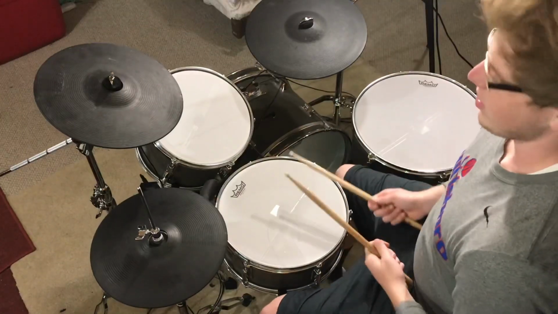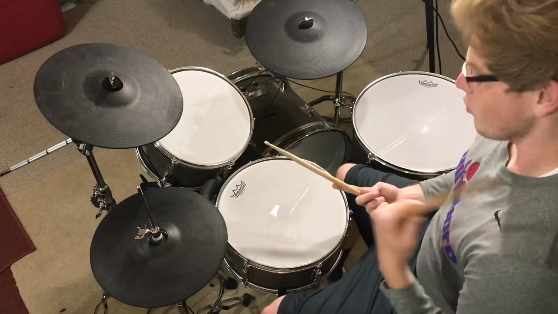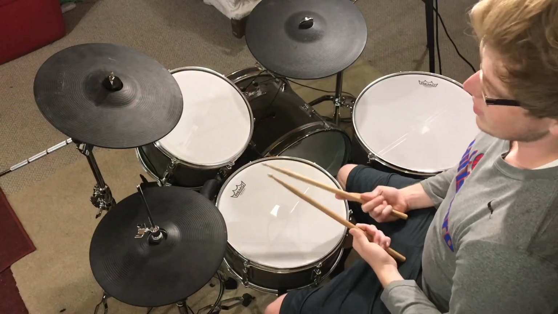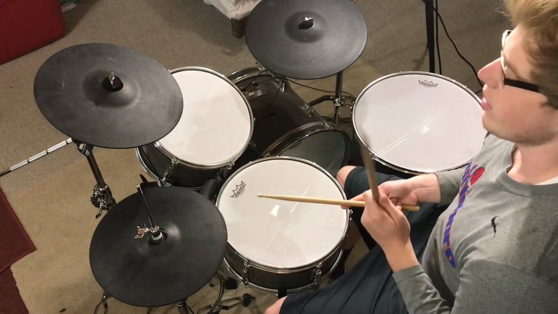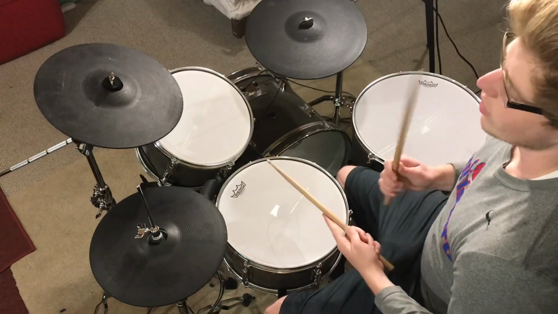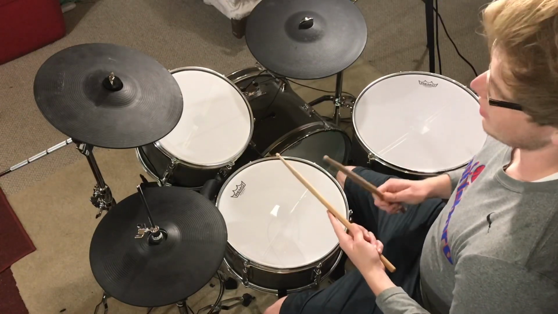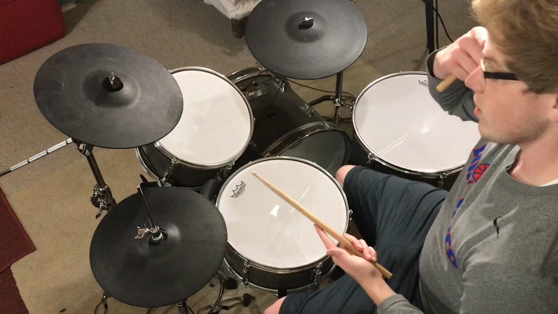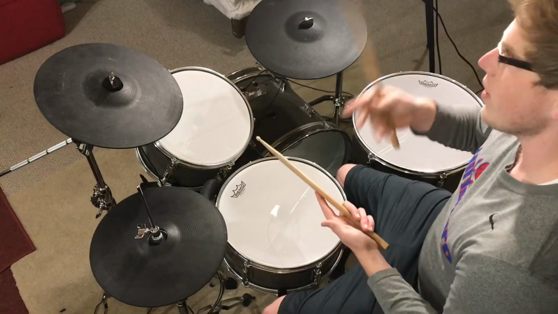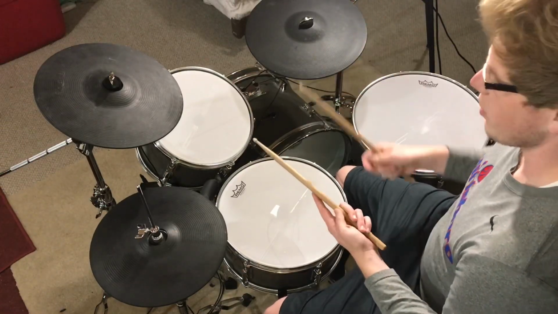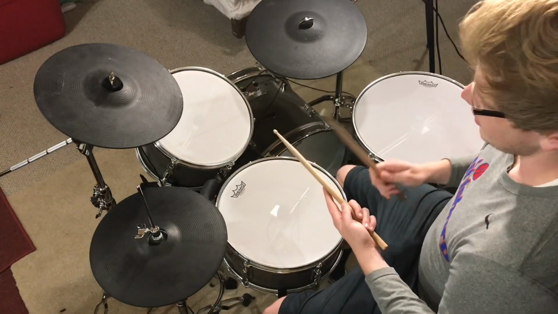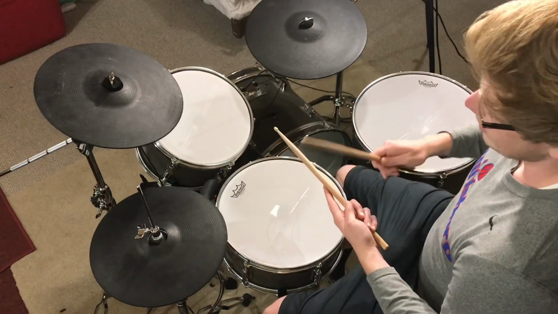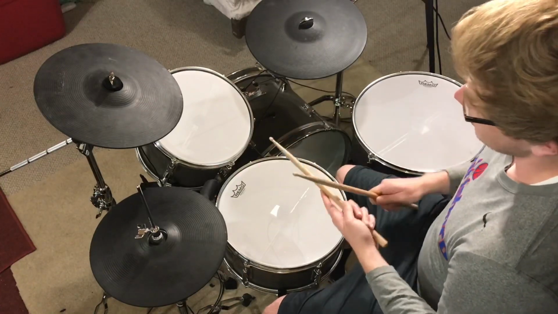So 16th notes, if you don't know what they are, you really should learn them. All it is, if you have your normal quarter notes, 1, 2, 3, 4, then you have eighth notes, 1 and 2 and 3 and 4 and, and 16th notes is 4 notes per beat. So 1 E and a 2 E and a 3 E and a 4 E and a.